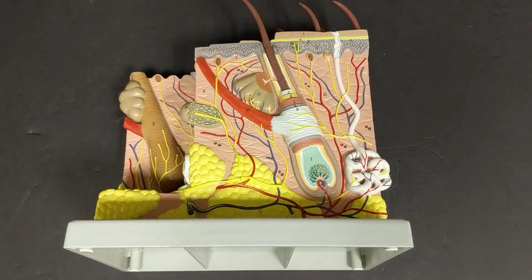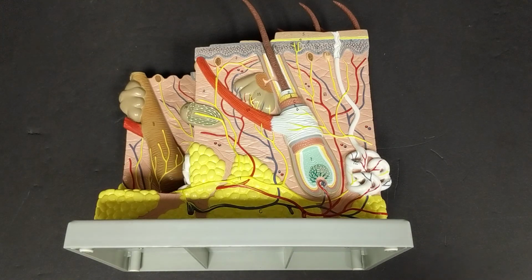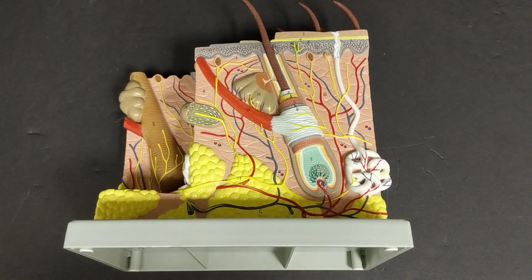Today we're going to be taking a look at the integumentary system again. This is going to be part 2, looking at a different model, but also looking at a few different structures from what we looked at last time. So if you need an introduction to the integumentary system, I would recommend looking at that first before you come to this video. But this will have some different things, such as the layers of the epidermis.